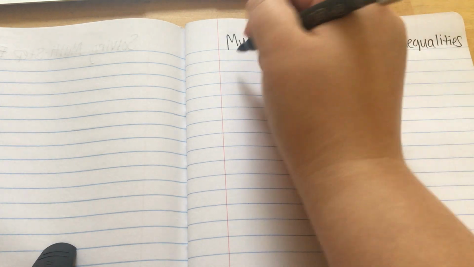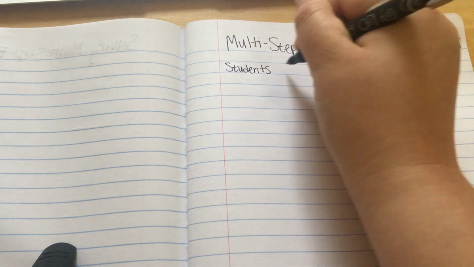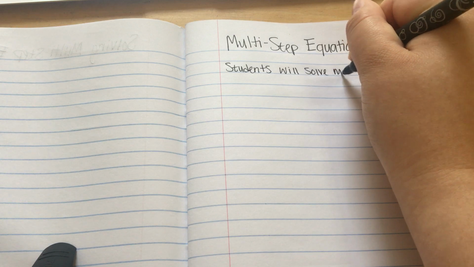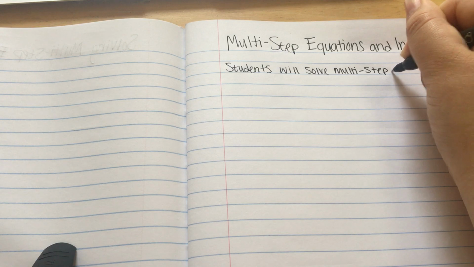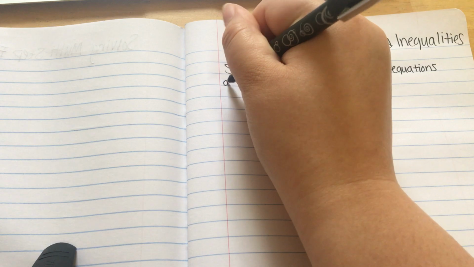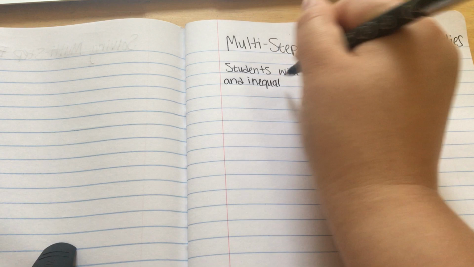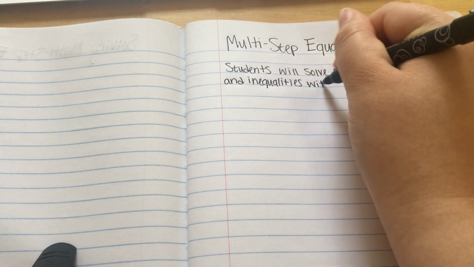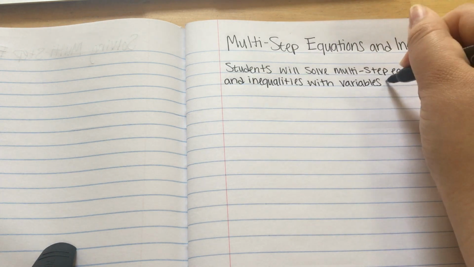Okay, and for our objective, it will be: students will solve multi-step equations and inequalities with variables on both sides.